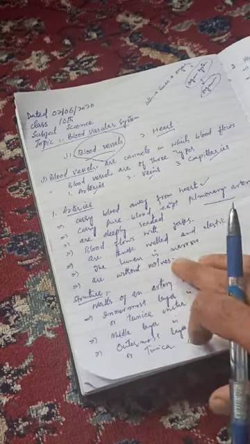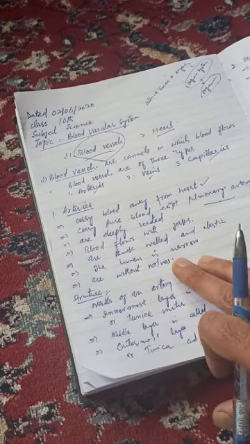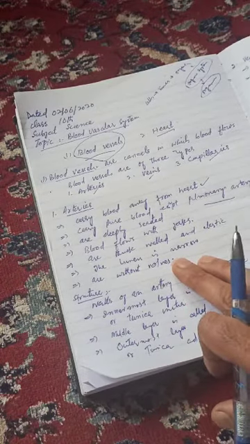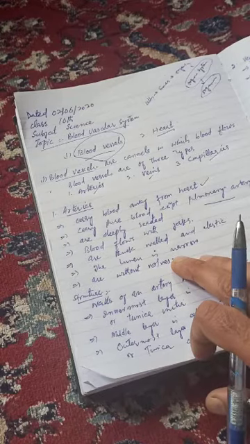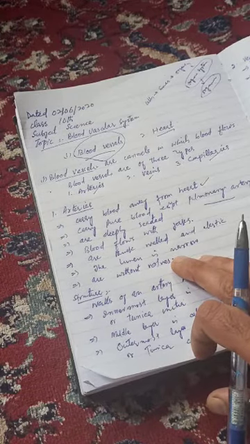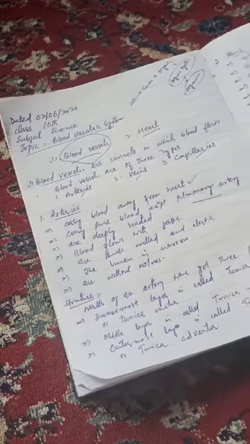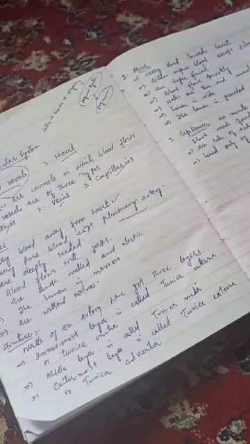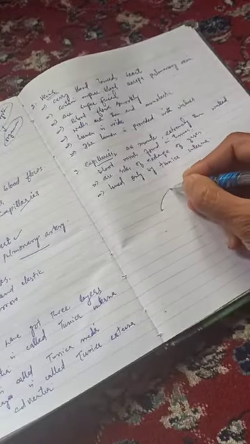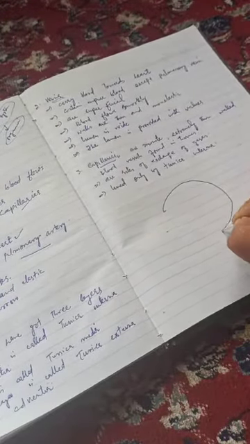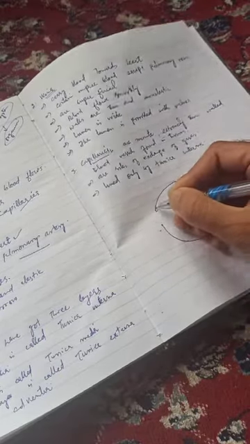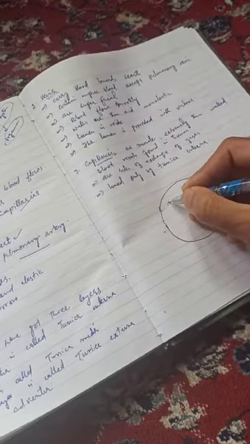In order to understand this, we have to first understand the structure of an artery, or the transverse section of an artery. The wall of an artery has got three layers. Let me draw it here.